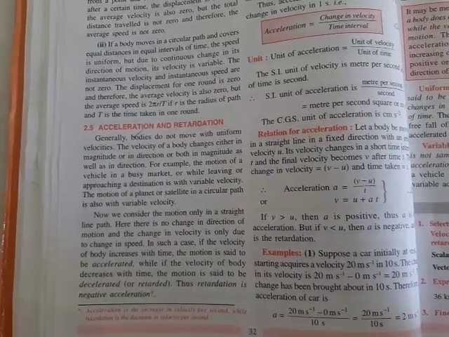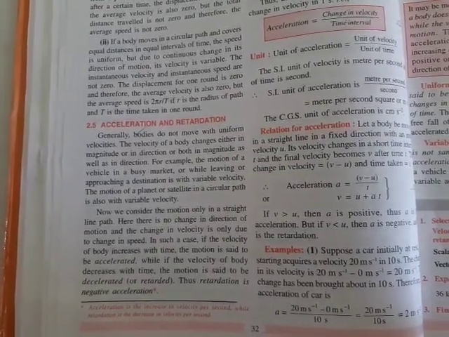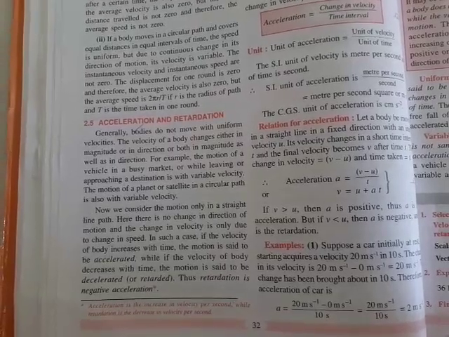Hello children. Today's topic which we will be covering is acceleration and retardation.